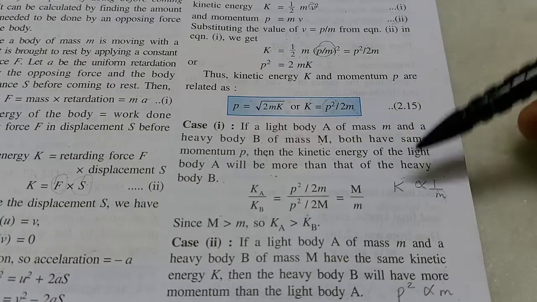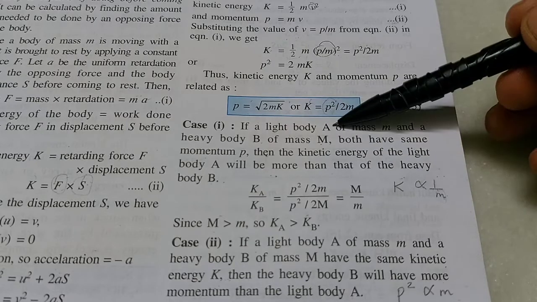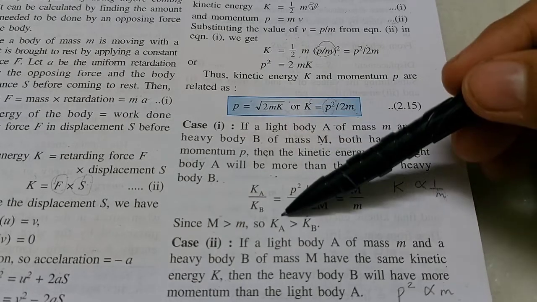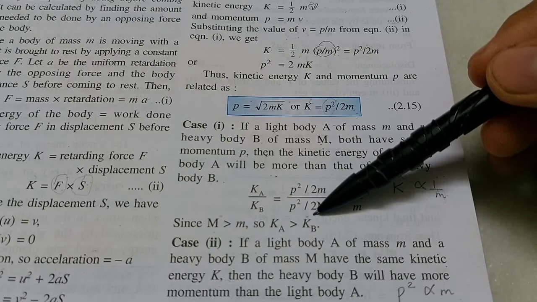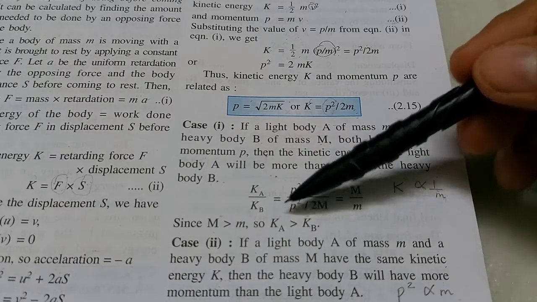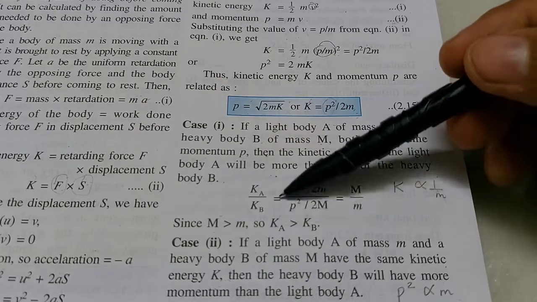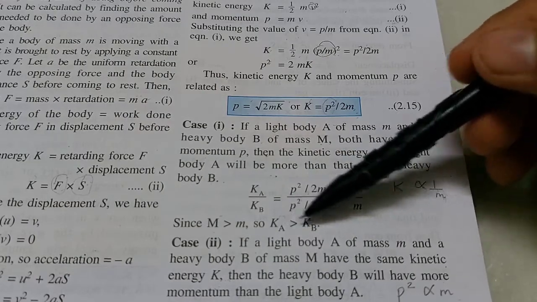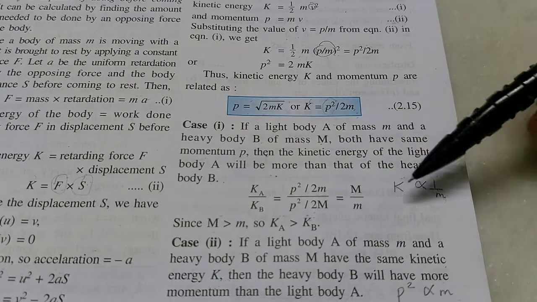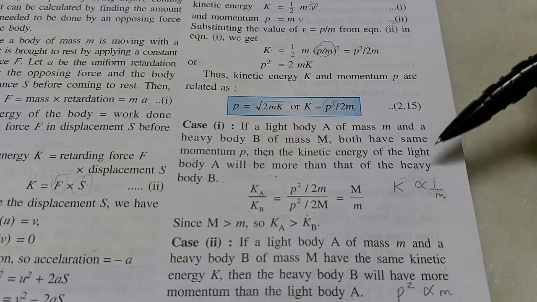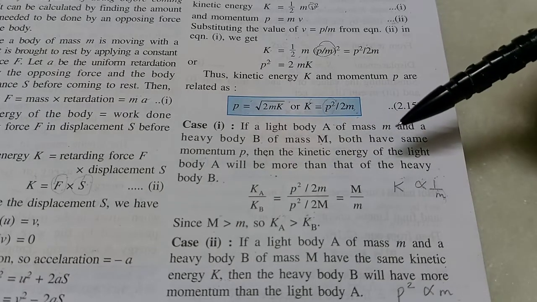So again, if A is lighter than B, then A will have more kinetic energy than B, because mass of A is less than the mass of B. And by the way, velocity of A will be greater than the velocity of B, because momentum is equal. Simply speaking, kinetic energy is inversely proportional to mass when momentum is constant.